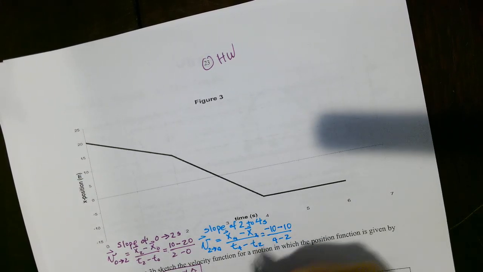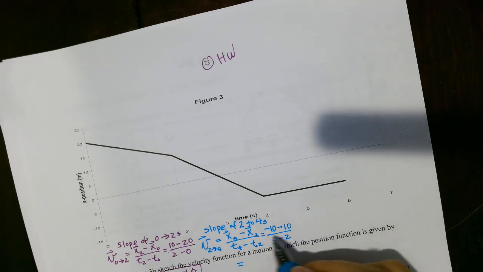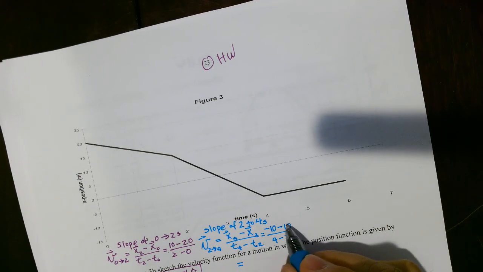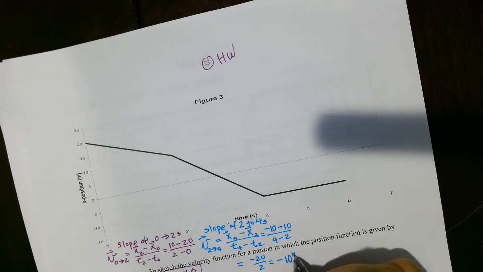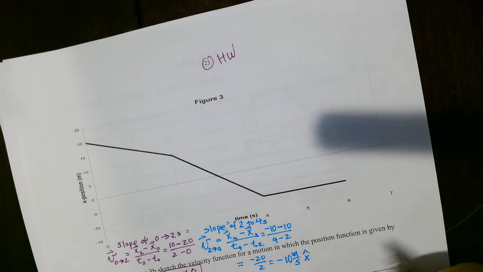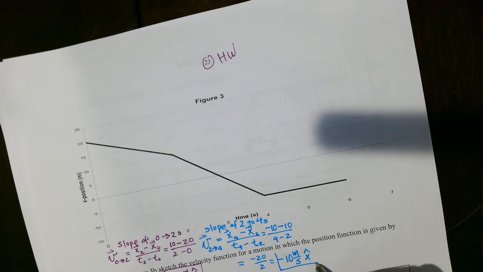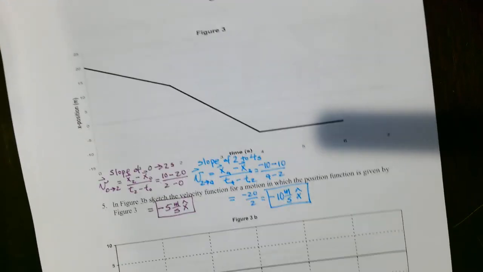So if you work that out, you're going to get negative 20 over 2, right? Which is negative 10 meters per second x hat. Okay?